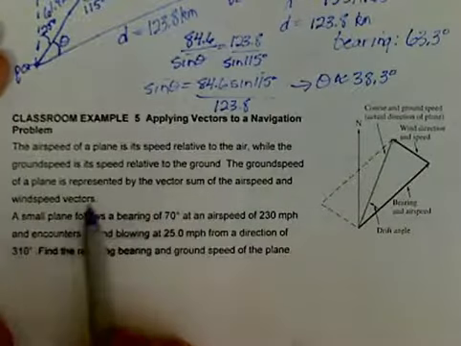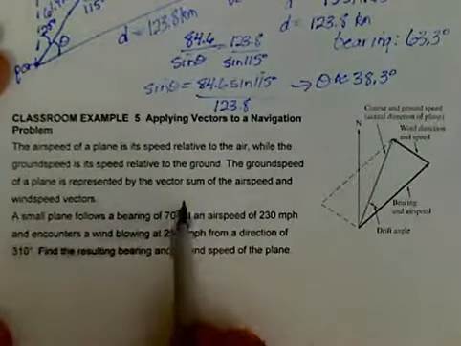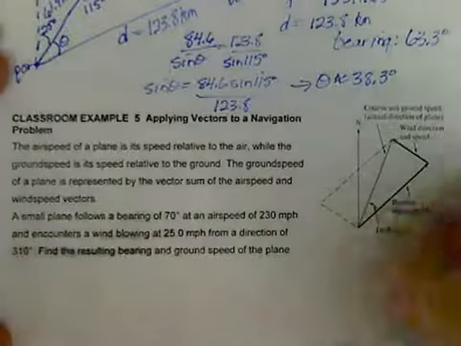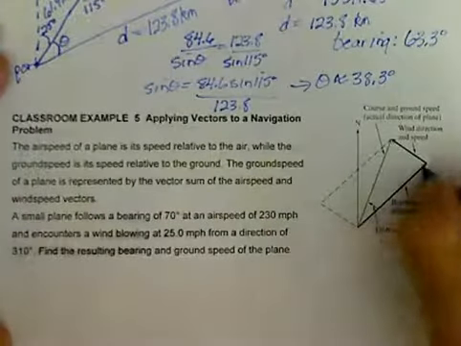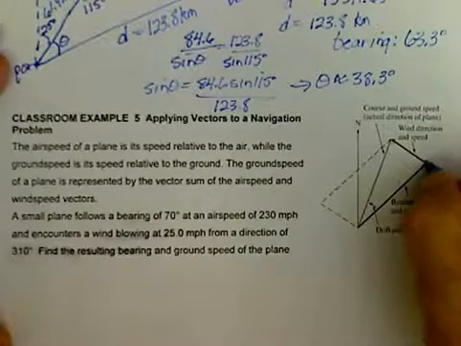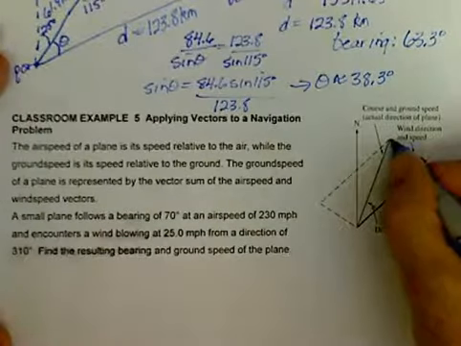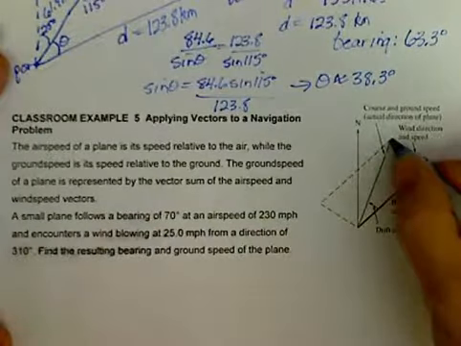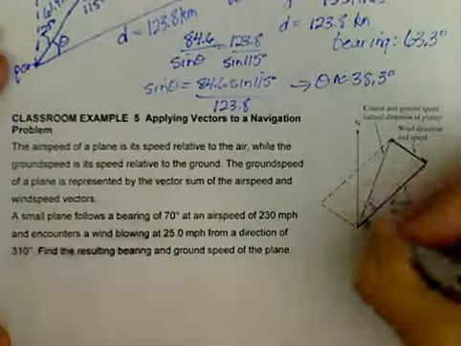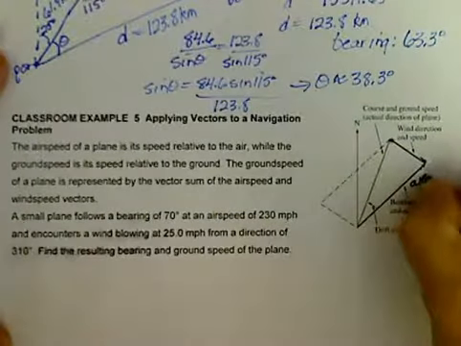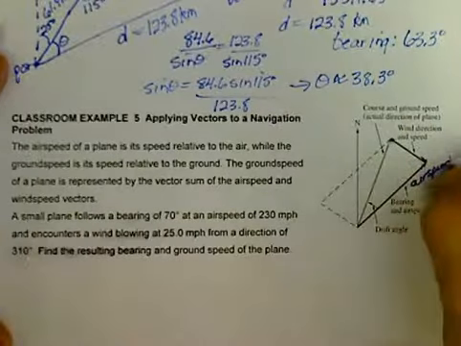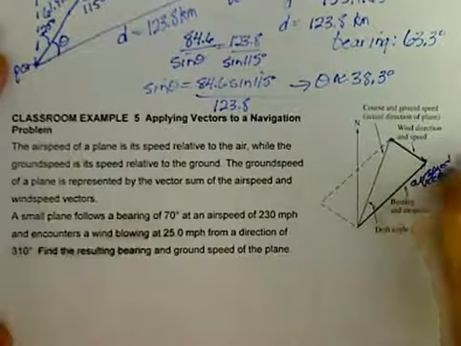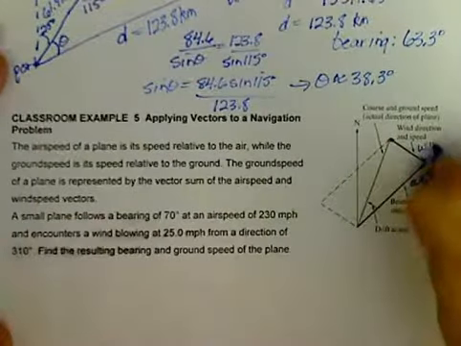The ground speed is actually the sum of the airspeed and the wind speed vectors. If this was our airspeed of our plane here, and then we had our wind vector here, what it would be doing is blowing the plane this direction. So this would be the airspeed vector. This is the wind vector.